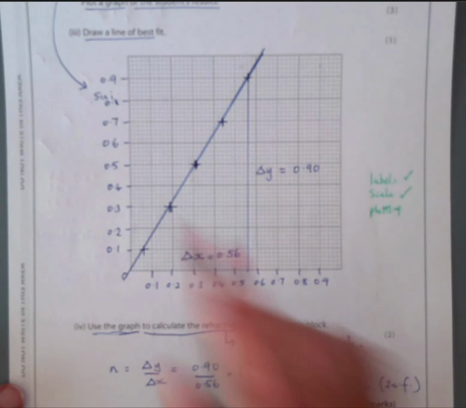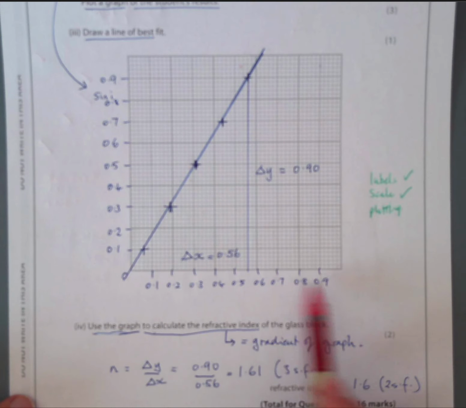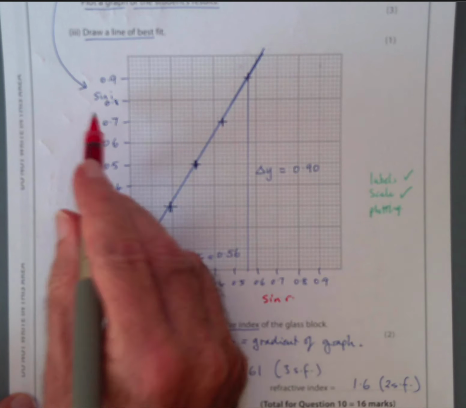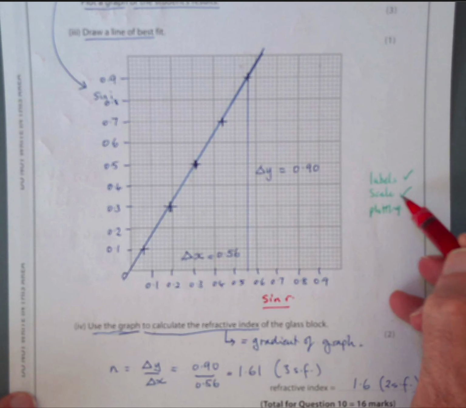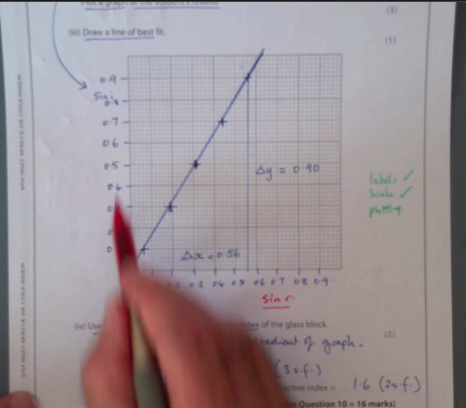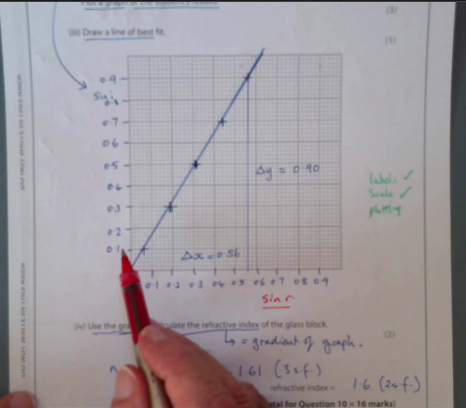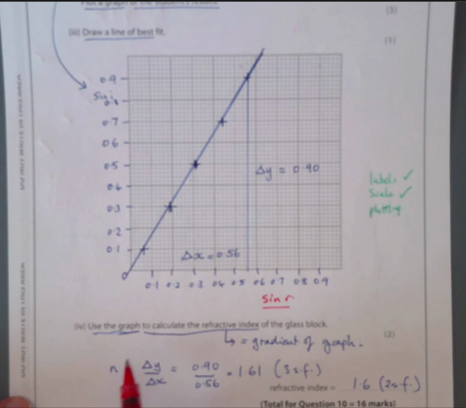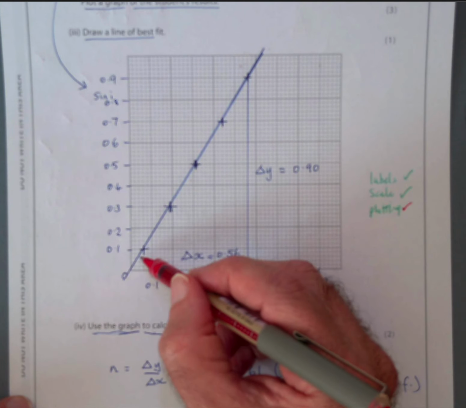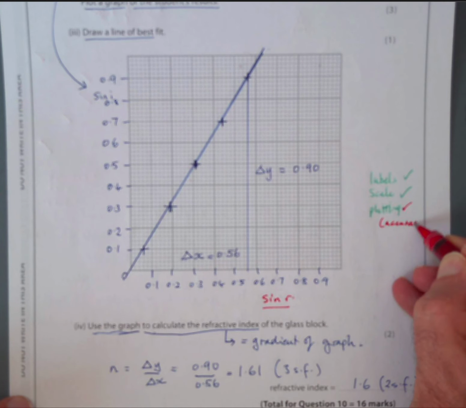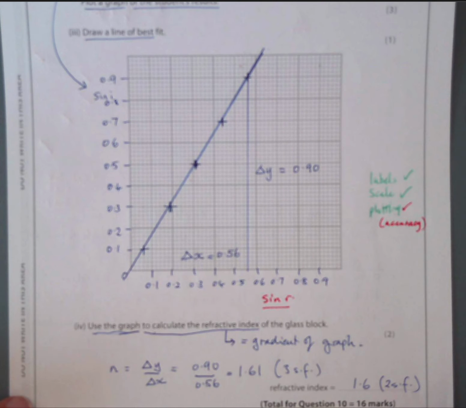You then plot them. Sine i should go on the y-axis and sine r should go on the x-axis. You've got to label both axes, sine i and sine r. If you label them both correctly and you've chosen a suitable scale, I'm going up in 0.1s because that's a suitable scale. Don't go up in funny numbers; usually they should be multiples or decimals of 1, 2, 5, those are the numbers you should choose. So it's going up in 0.1s, going across in 0.1s, and if you don't plot it accurately, you lose the accuracy mark for plotting. And I did remove the marks if I noticed they hadn't taken care over it.